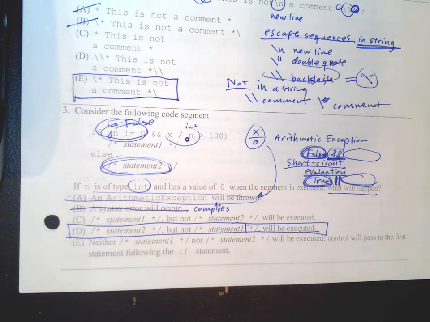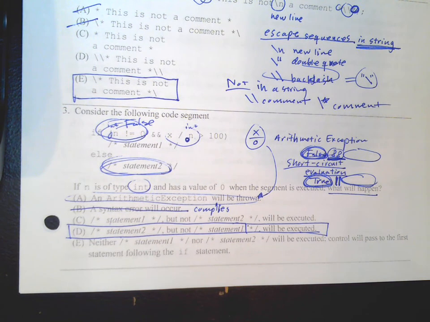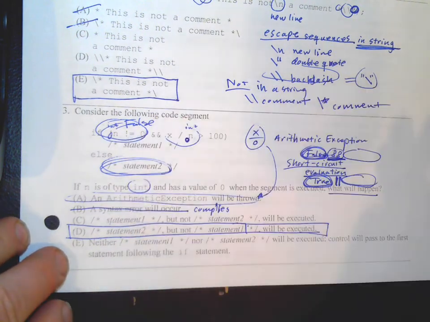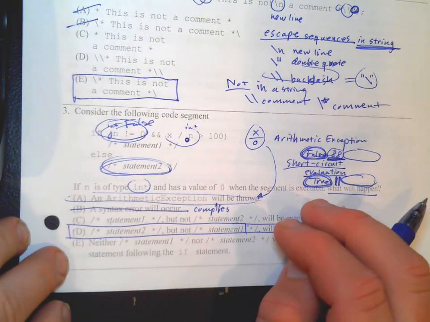So that's something good to know, something you can take advantage of. This code was designed so that if they'd switched the order of these, it'd be messed up. You'd get the arithmetic error.